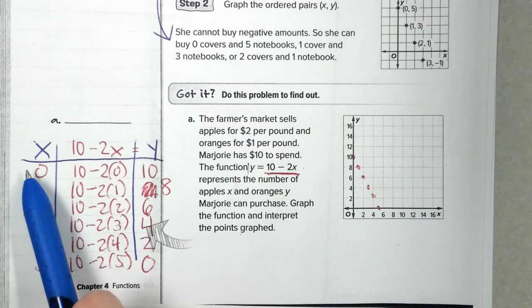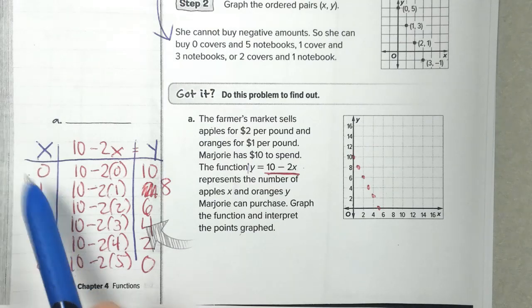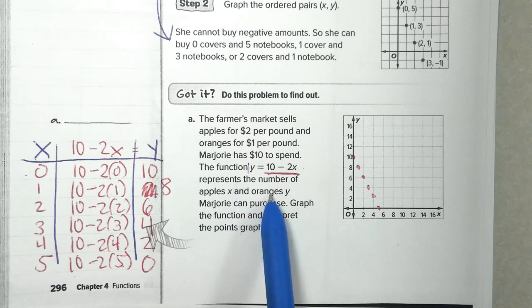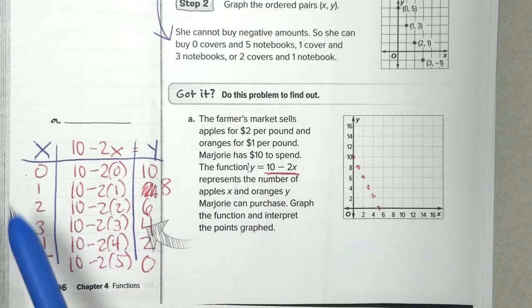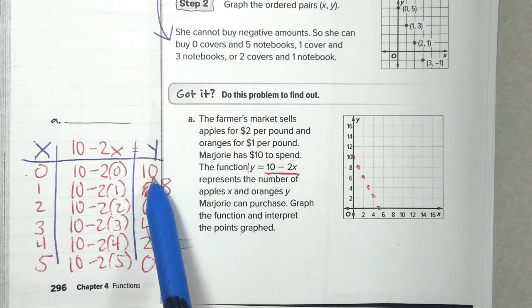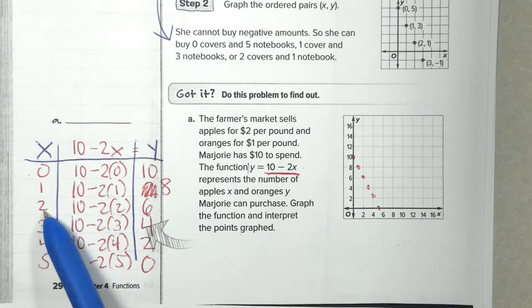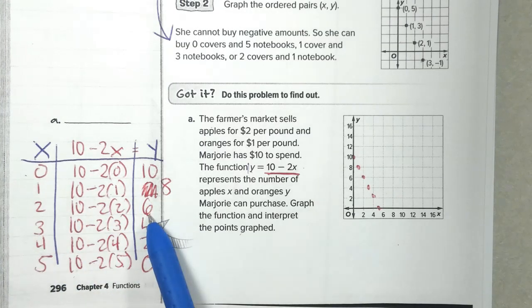So if I buy 0, or I guess I'm sorry, it's $1 per pound. So x is just the number of apples and the number of oranges, not the pounds. So if I buy 0 apples, I can buy 10 oranges. If I buy 1 apple, I can buy 8 oranges. If I buy 2 apples, I can buy 6 oranges.